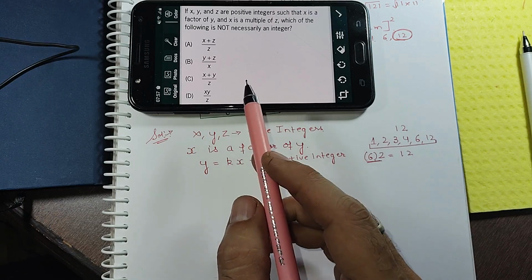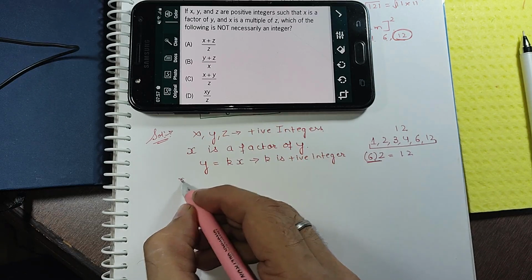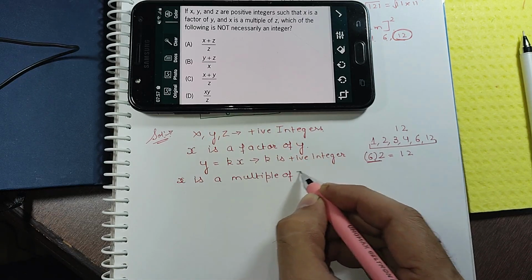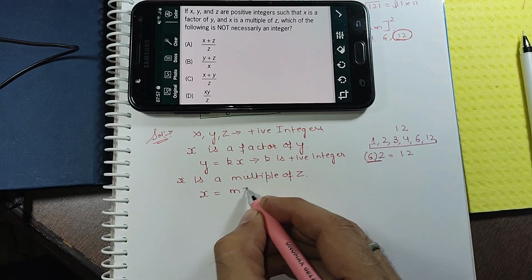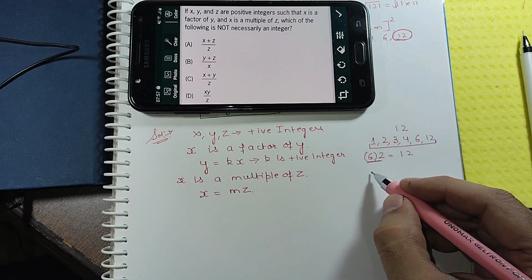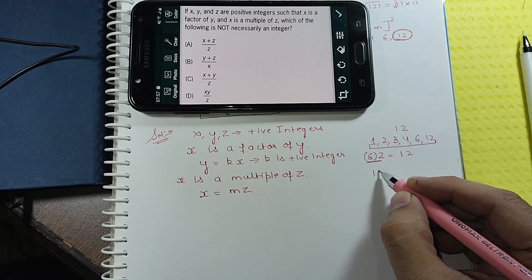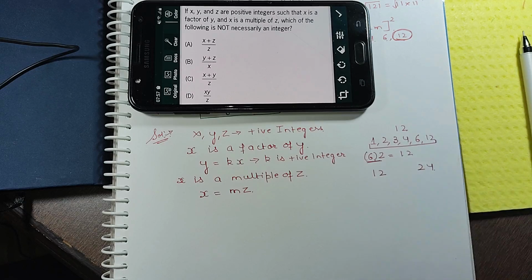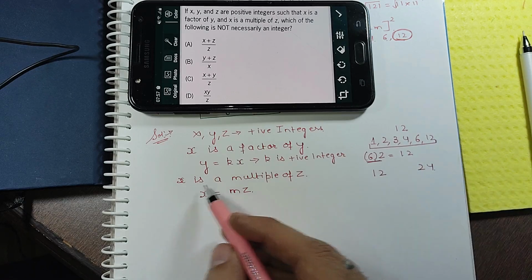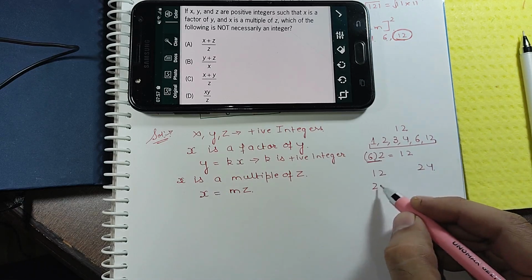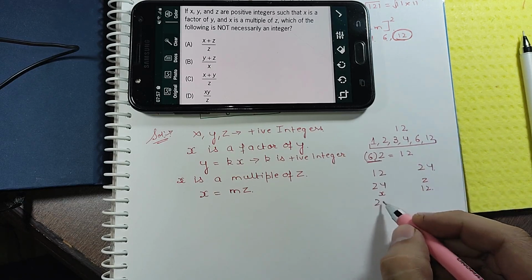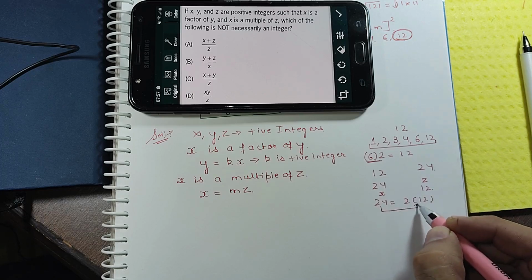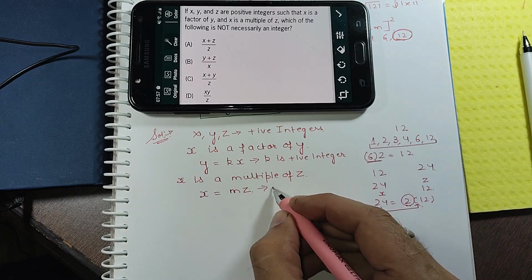Now second is X is a multiple of Z. What does this say? This says that X is equal to M times Z, right? Let us suppose 24 is a multiple of 12. So that basically means X is a multiple of Z. So X is 24 and Z is 12. So 24 can be written as 2 times 12. Right? So this is what M represents. M is a positive integer.